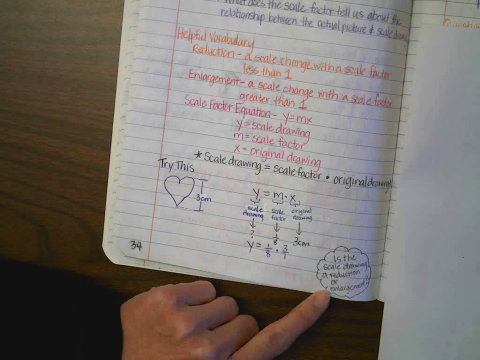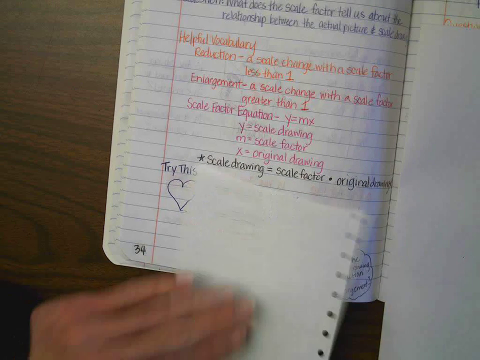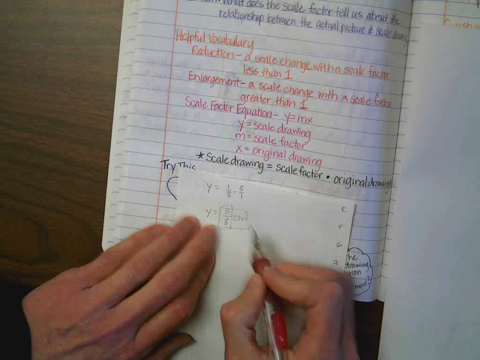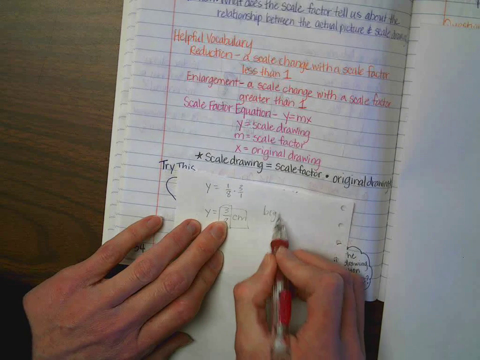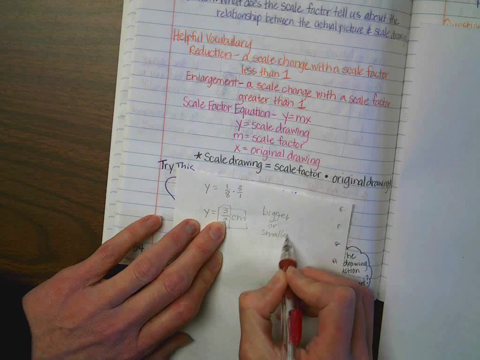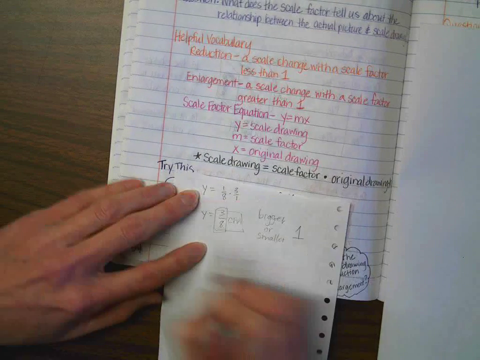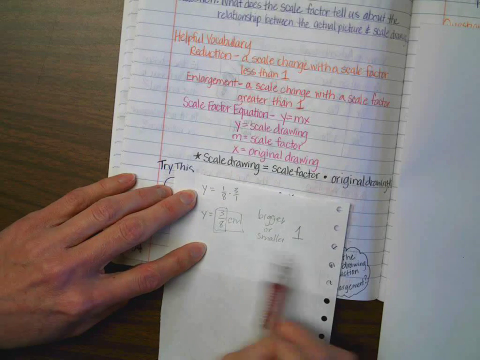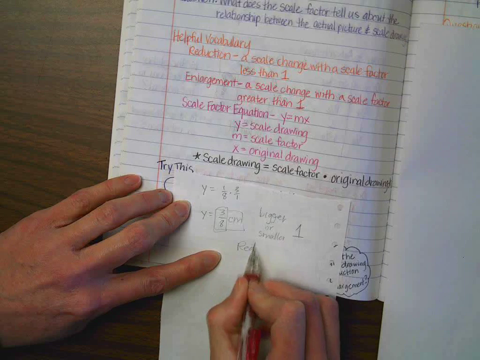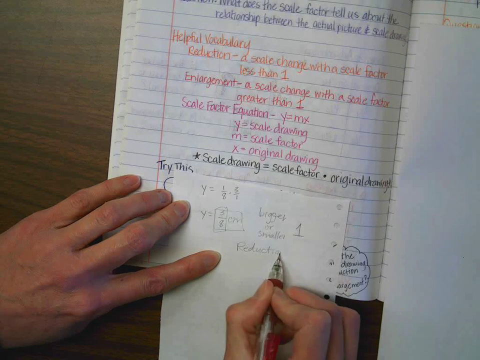Okay? And then it says, is the scale drawing a reduction or an enlargement? Look at this size right here. Is this fraction bigger or smaller than the number 1? 3/8. Is it bigger than 1 or smaller than 1? And the answer is smaller, so this would be a reduction.